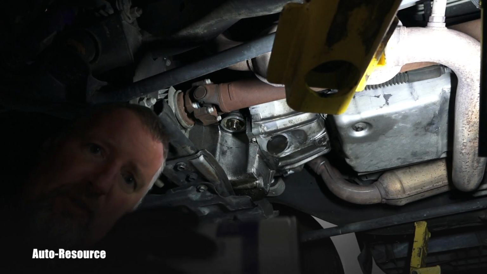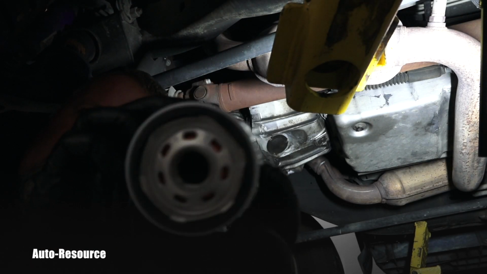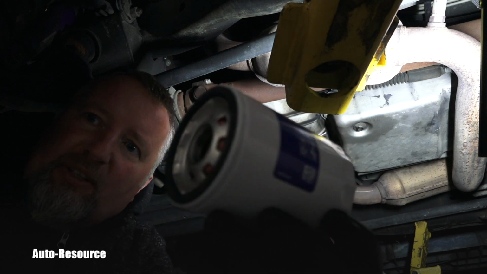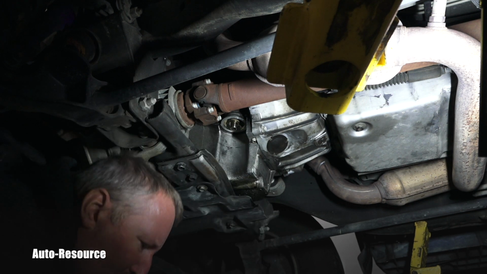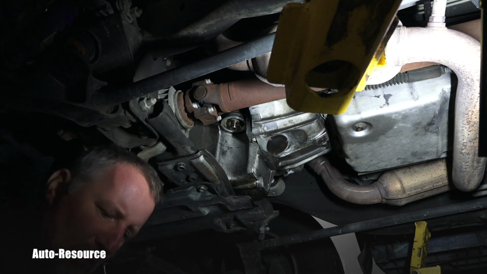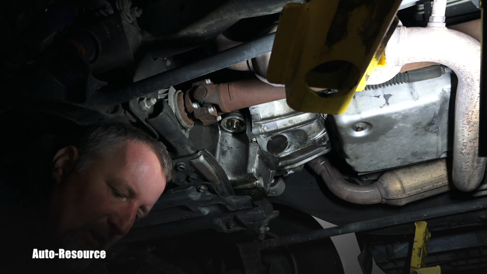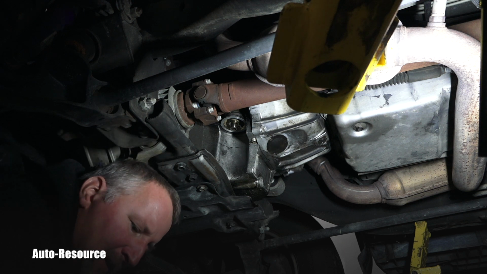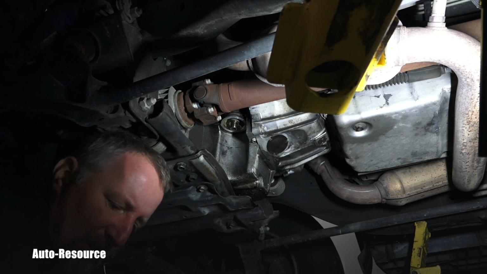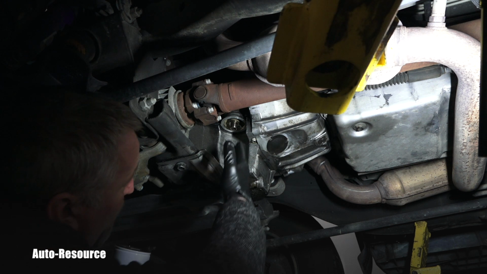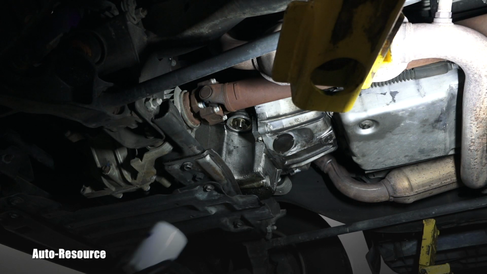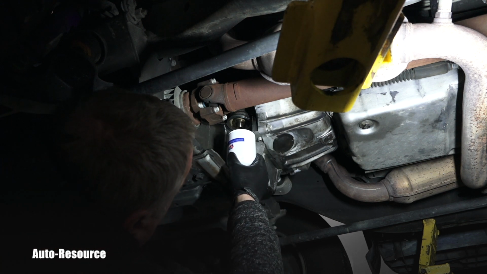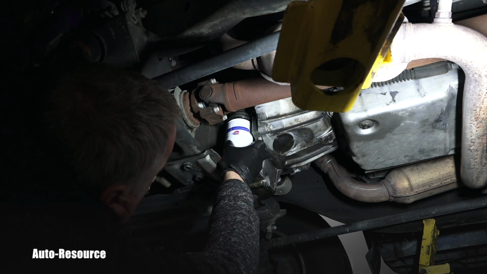Here I can show you detail of that new filter, right? It's a nice large one. You can always pre-lubricate this rubber gasket, right? You can put some new oil on it so it nicely is seated on that engine oil filter housing, which is right there. And I'm ready to install it carefully, right? You want to catch the thread correctly.